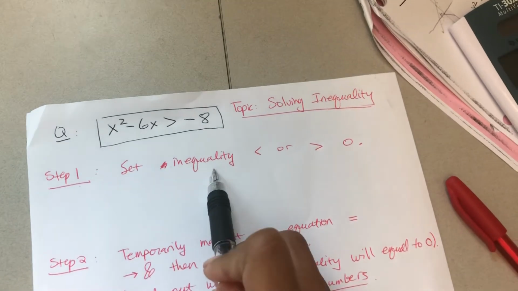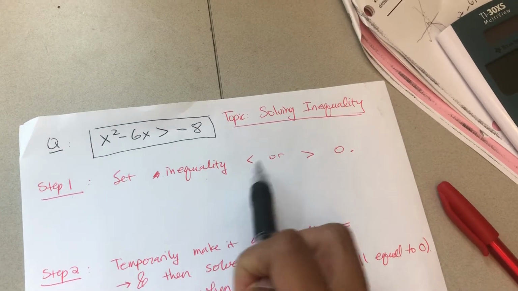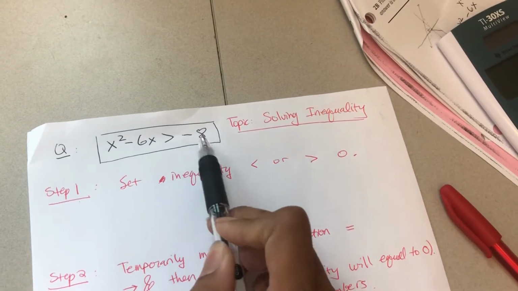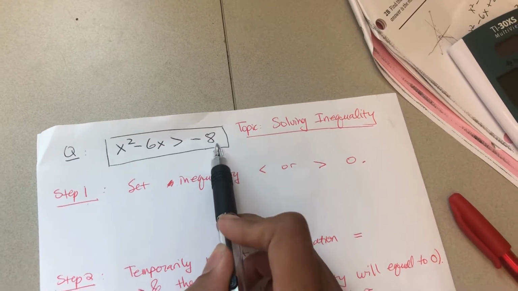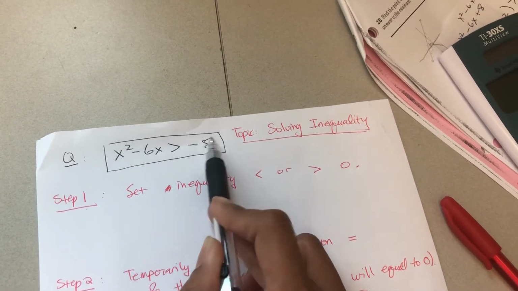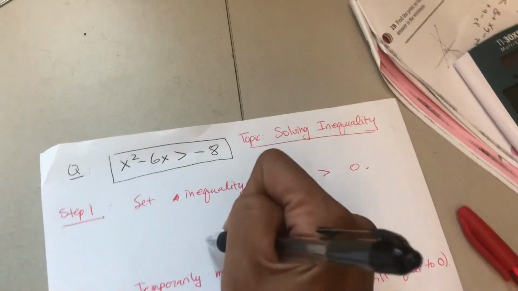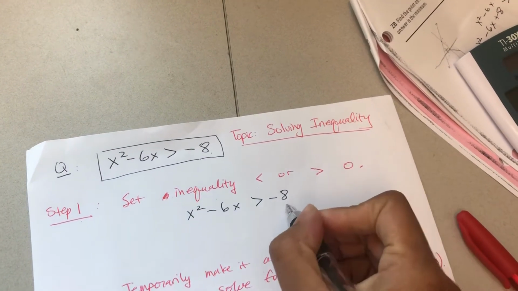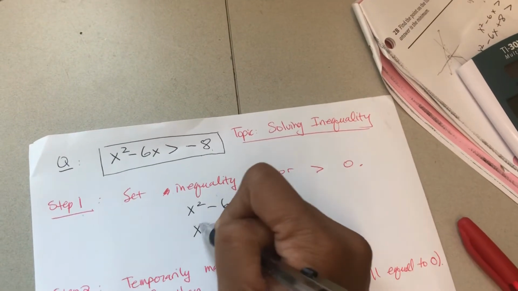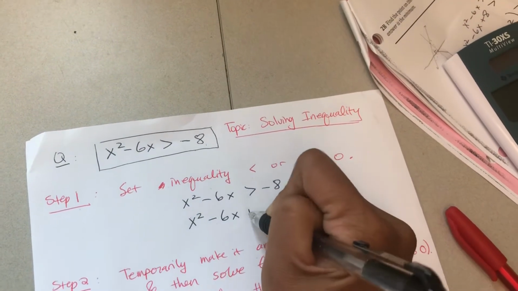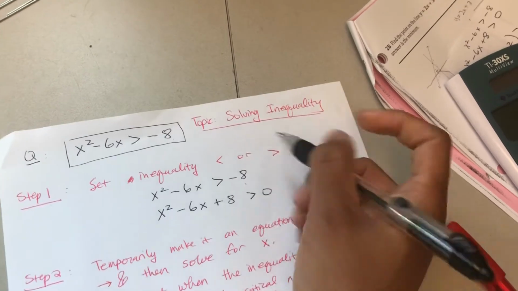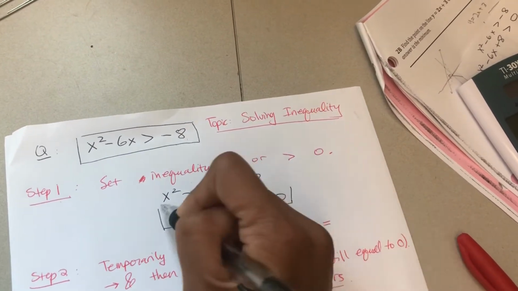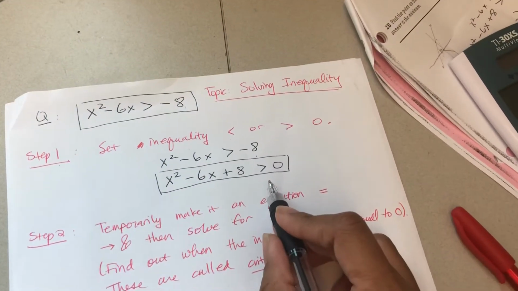Step 1 is to set the inequality greater than or less than 0. Right now it's greater than negative 8. So the first thing I'm going to do is bring this to the other side so that I can make this a 0. Here I have x squared minus 6x is greater than negative 8. I'm going to add 8 to that side. When I do that, I get x squared minus 6x plus 8 is greater than 0. So that's step 1: make it less than or greater than 0.